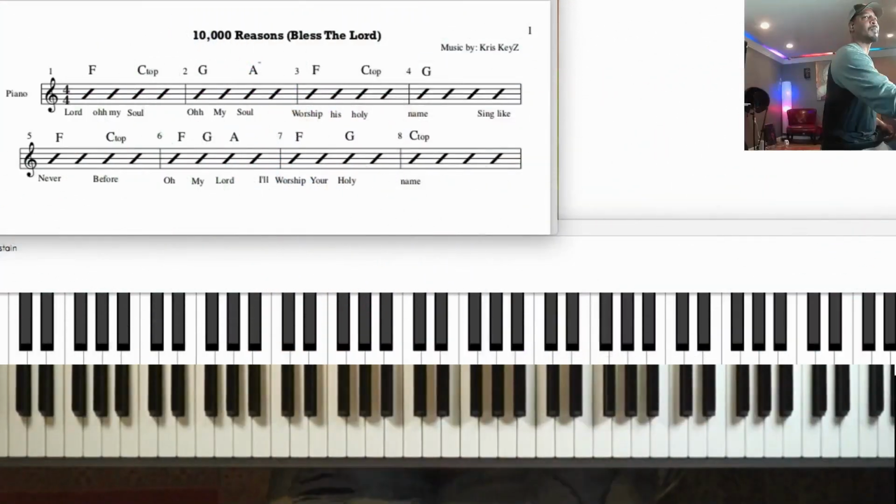All right. So with 10,000 Reasons, we're focusing on using our C to the F transition, our C on top to the F chord, which you already know. We're just incorporating our inversion. So let me take you to the overhead view. And if you haven't, pull up the download for 10,000 Reasons so you can follow along with me. All right, here we go to our overhead view.